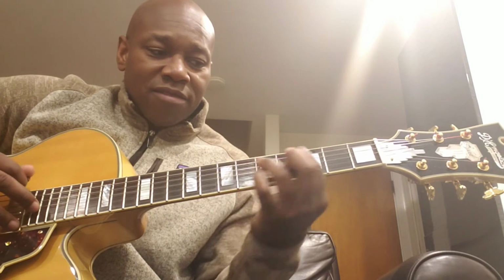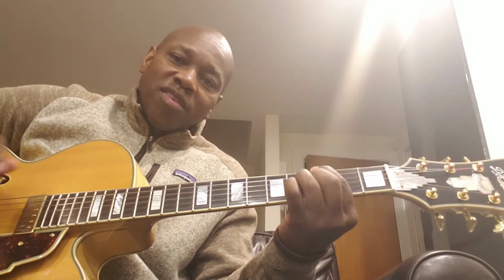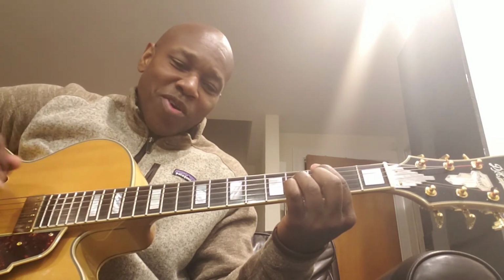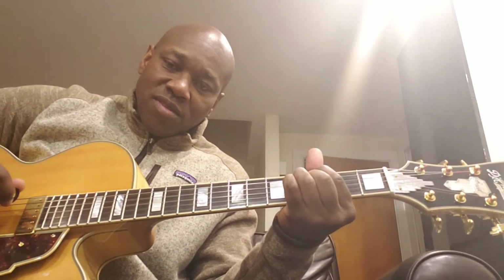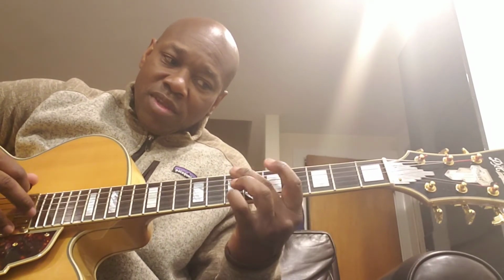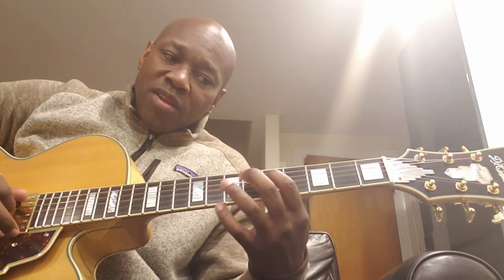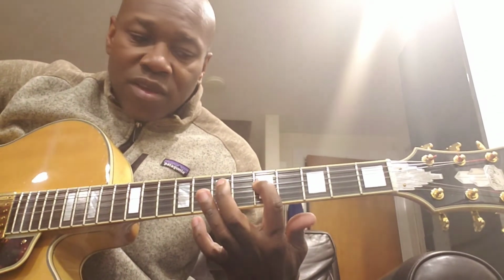Last but not least is G major 7th. There are a lot of different forms of this, but for the purposes of this, we're just going to do 2. Not 4, not 3, but 2. And then this. In this voicing, this is your root.